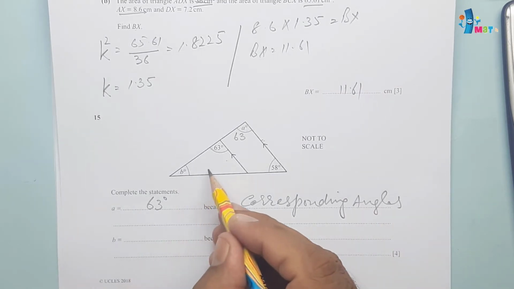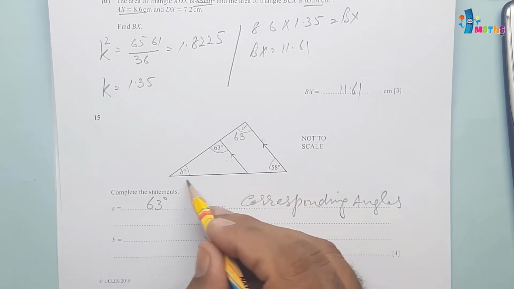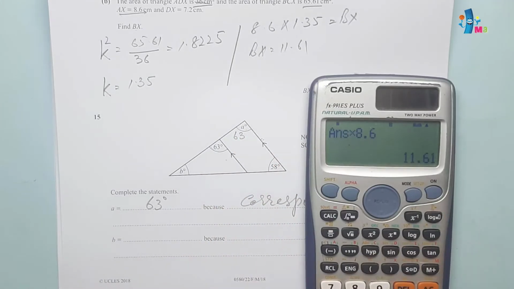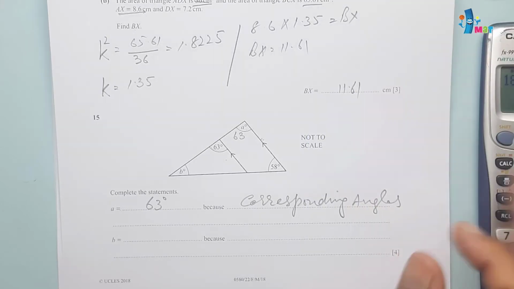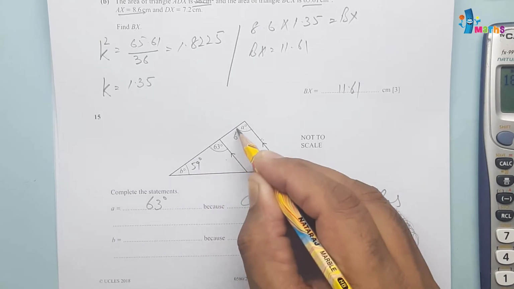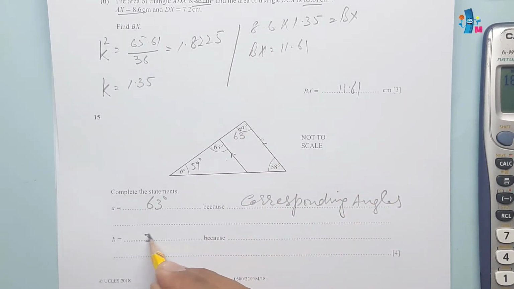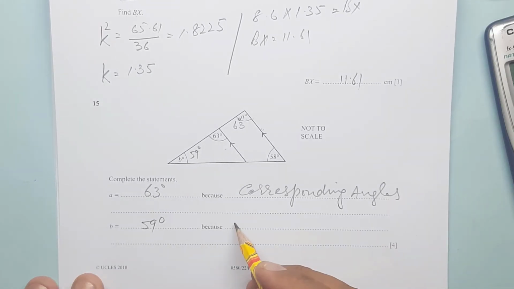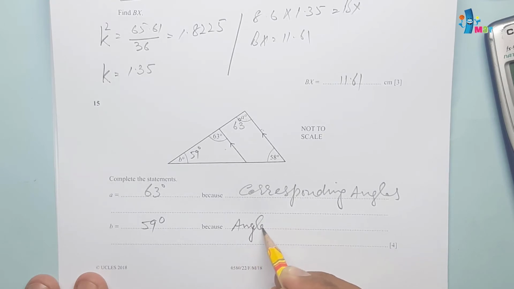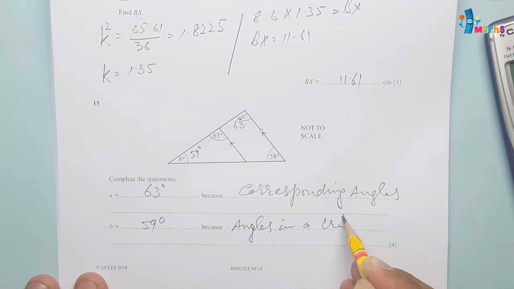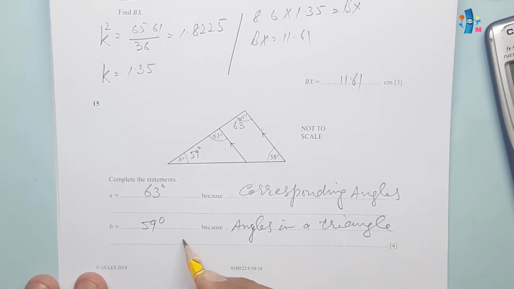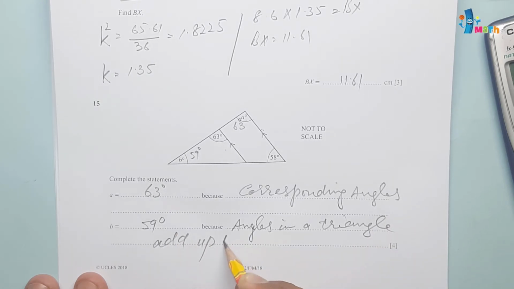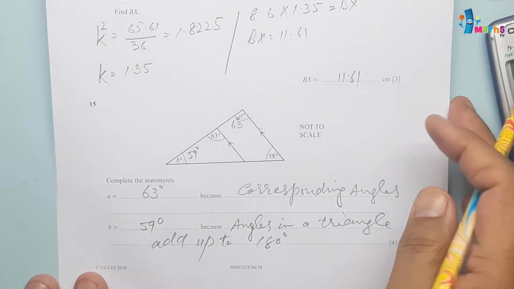Then part B, in the bigger triangle we have two angles, and we can find the third angle. 63 plus 58 is equal to 121, so 180 minus the answer is equal to 59. So this angle is 59 degrees. Now we can write 59 degrees here, and the reason for this will be angles in a triangle add up to 180 degrees. This is done.